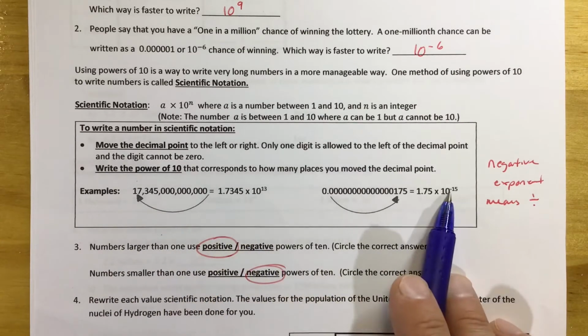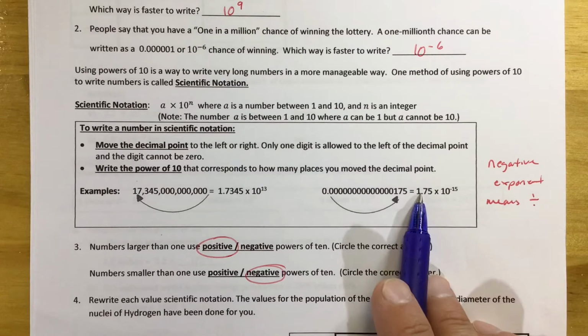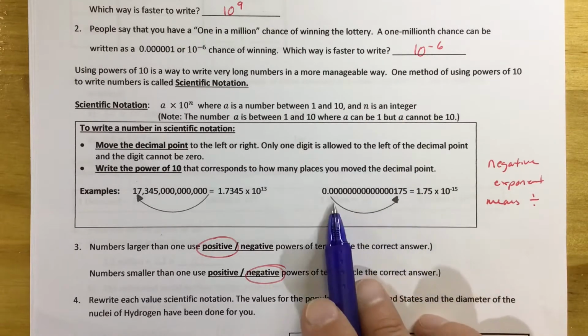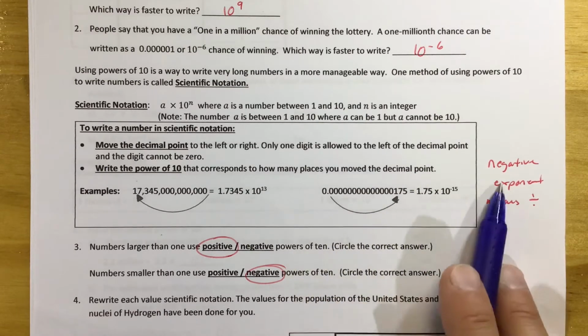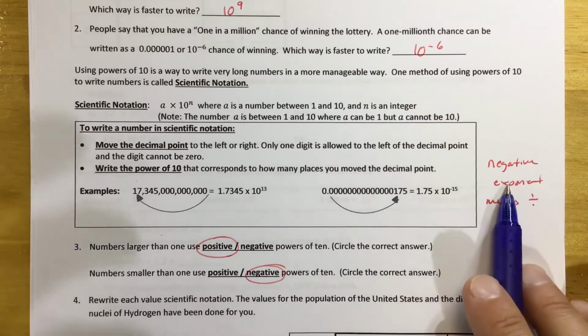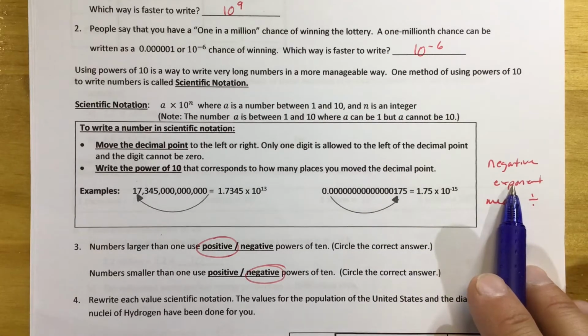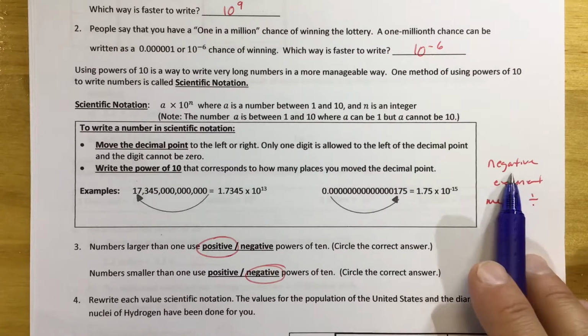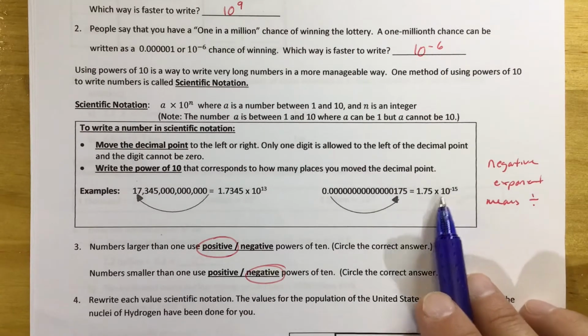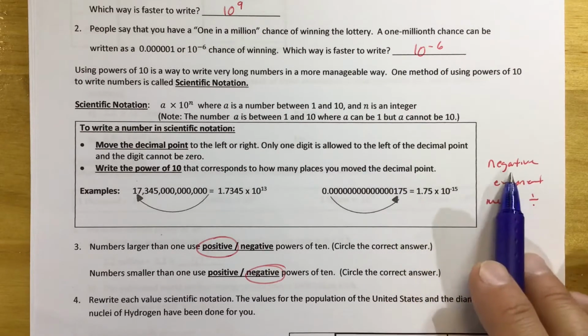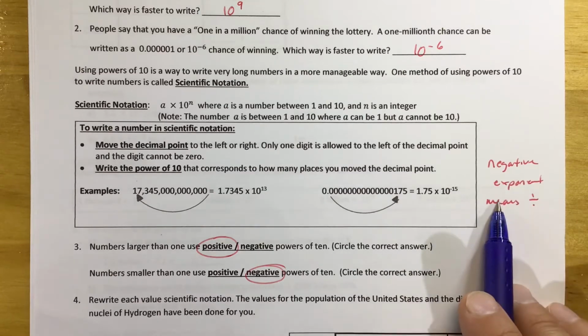So if we use a negative exponent, what it does is move it to the left. It moves it back to the front, making it a smaller number. As a little side note, we're not going to get into a lot of depth on why this part works. That's not part of our class, but if you have a negative exponent, so you're multiplying by 10 to the negative 15, that negative exponent actually means to divide.